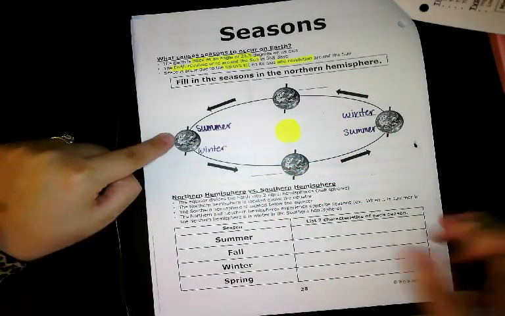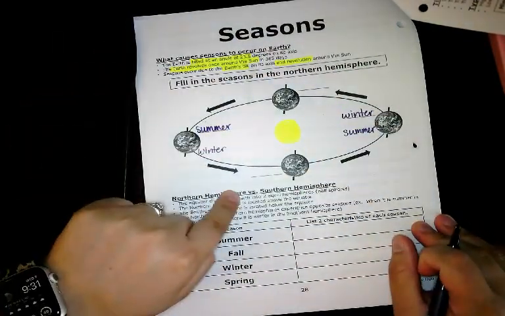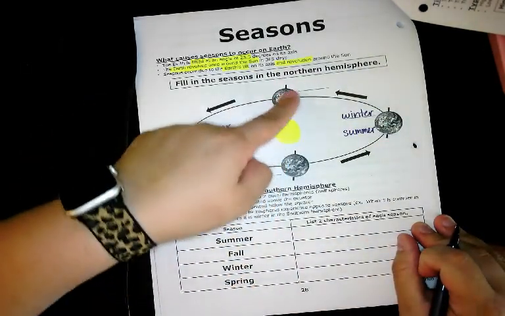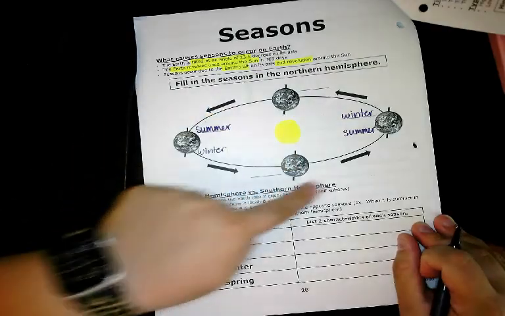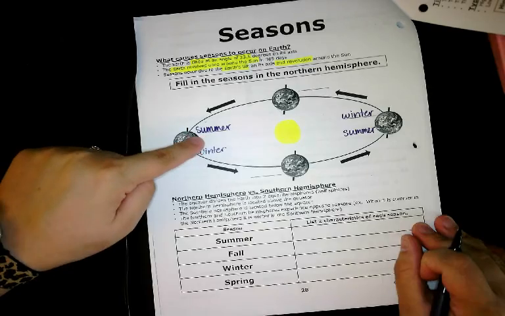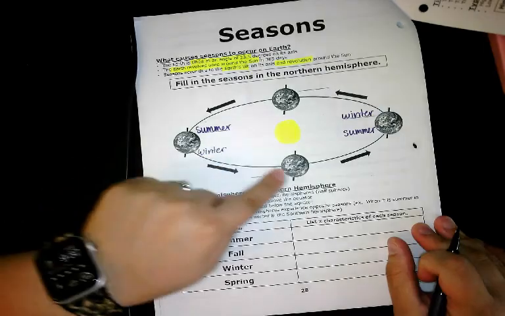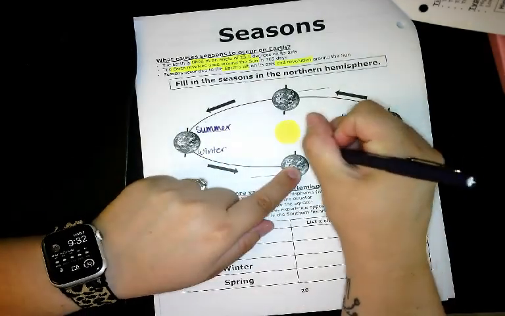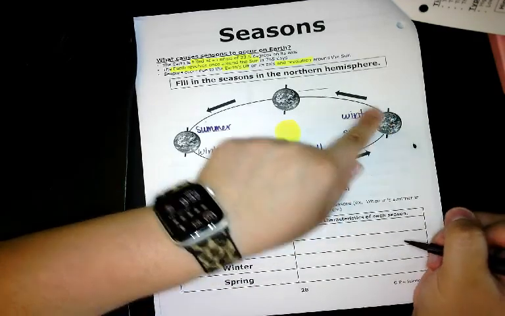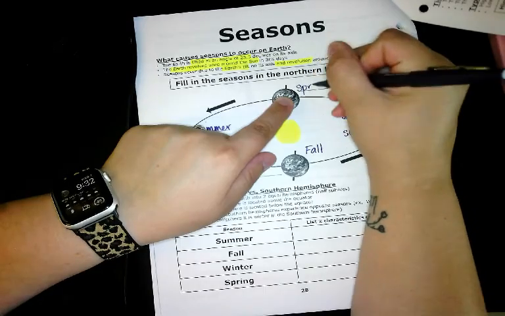Now we have to think about the way it moves, right? It goes counterclockwise. If you thought of this whole circle as a clock, remember, clock hands move this way. We're moving this way. So let's focus on the northern hemisphere. From summer, the season that comes after summer is fall. Then winter in the northern hemisphere. Then after winter comes spring.